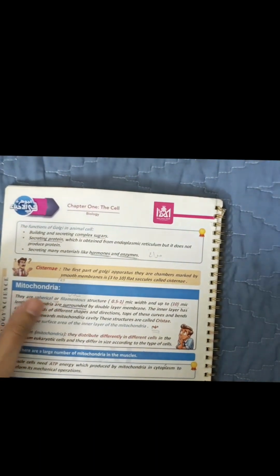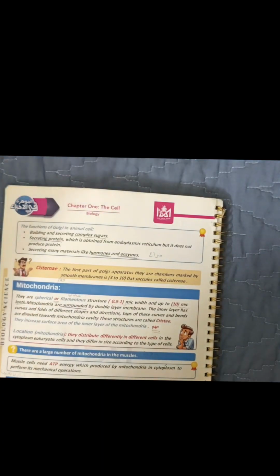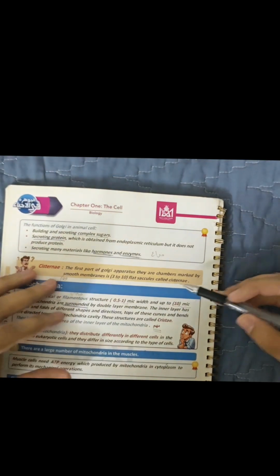Cisternae, the definition for it is the first part of Golgi apparatus. They are chambers marked by smooth membranes, 3 to 10 flat saccules called cisternae. You basically memorized this in the page before.